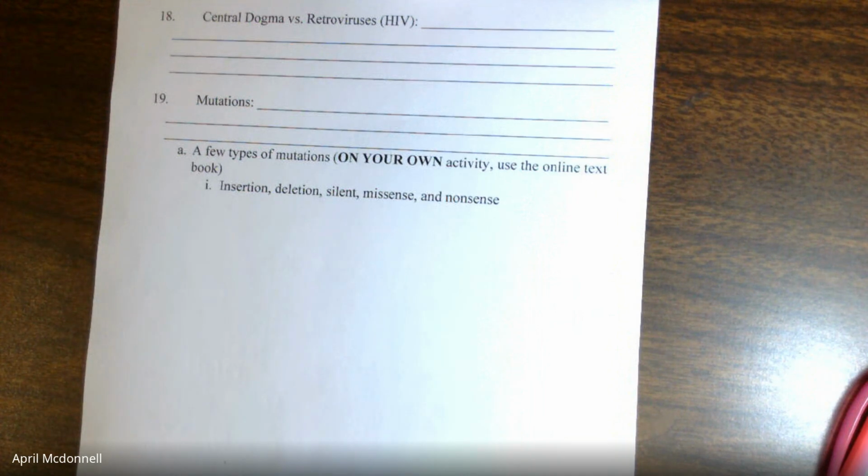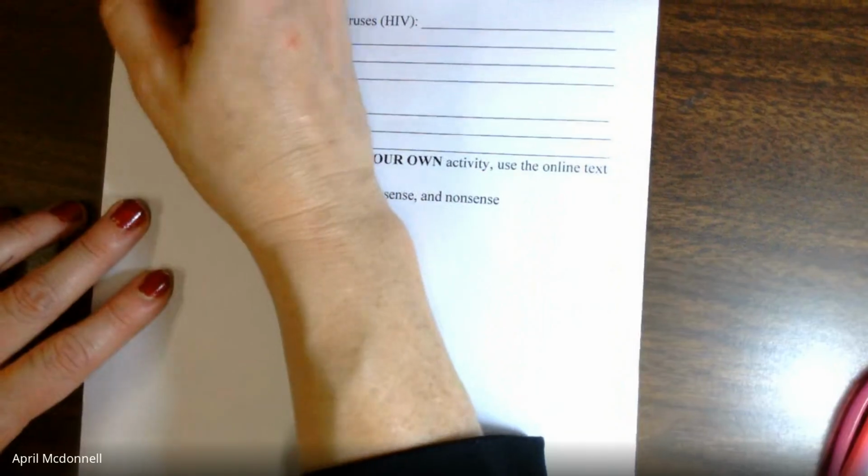Ultimately, these retroviruses will end up using the messenger RNA to make viral DNA, which will be inserted into your DNA. So we don't really have to go into that one too much.